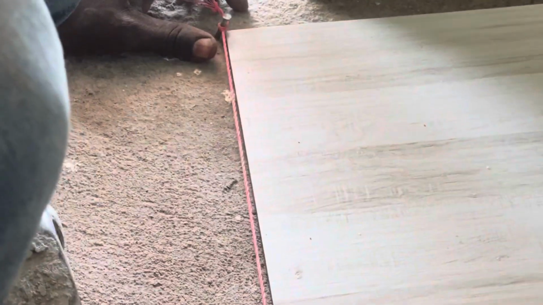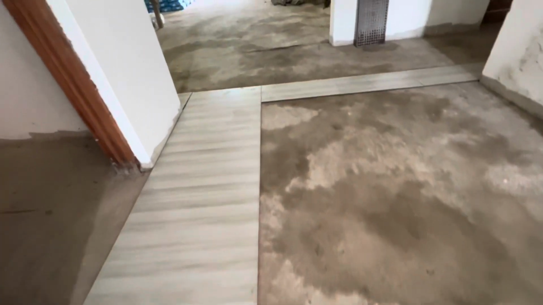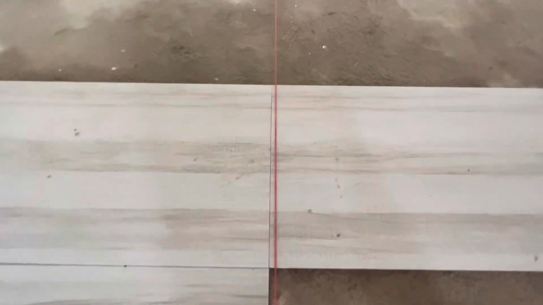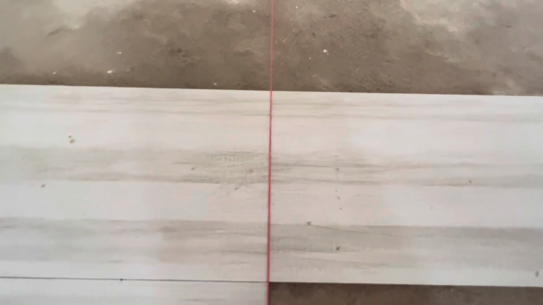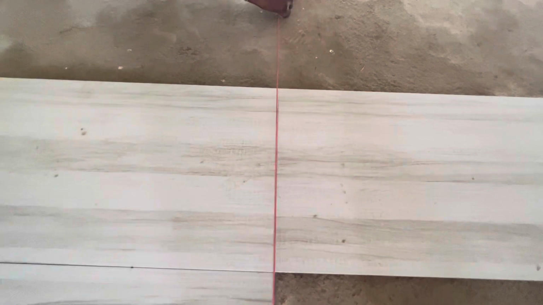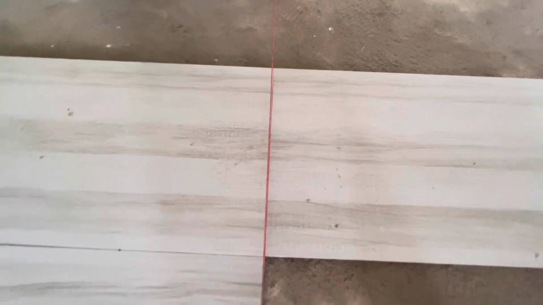So guys, once we secure our rope like that, this is our line. As you can see, it is going through.